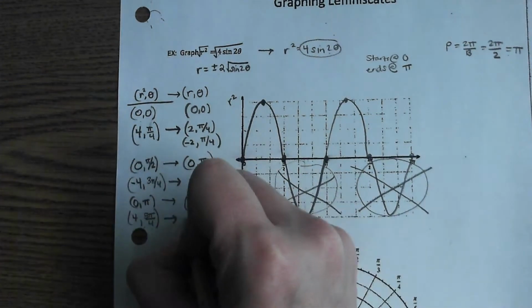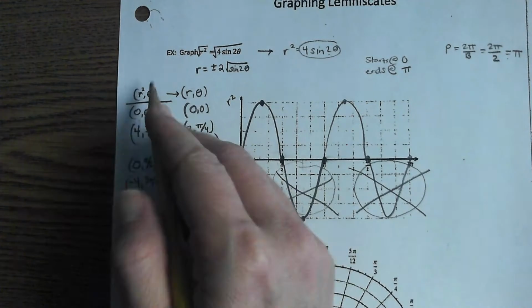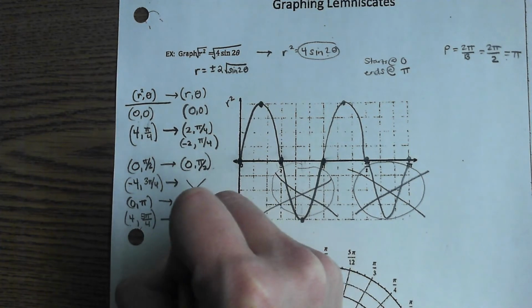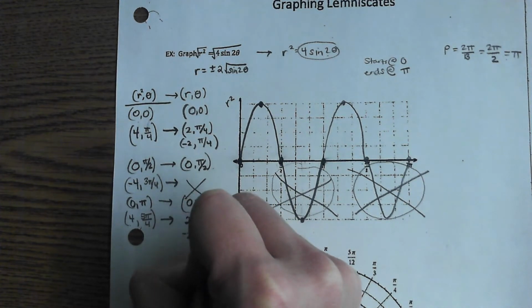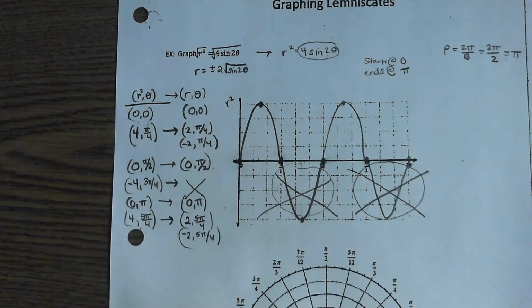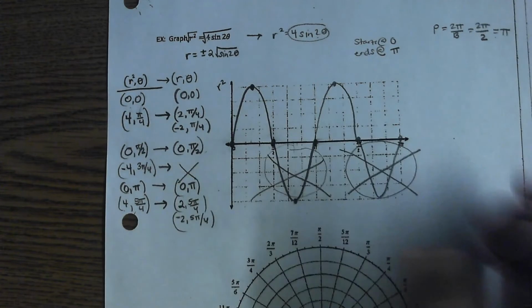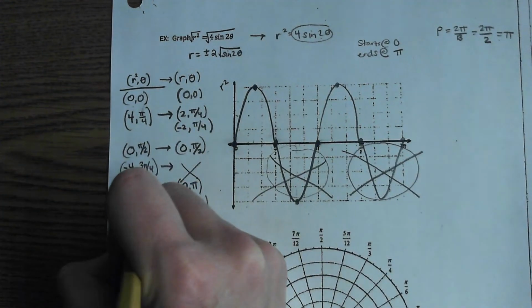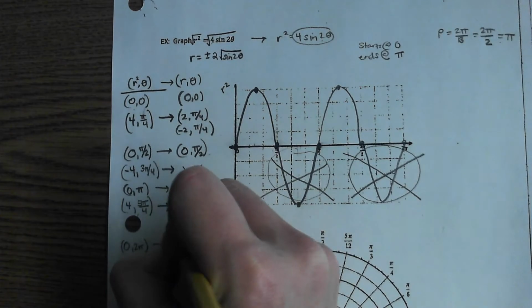Your r squared of 4 will give you r's of 2 or negative 2. And then lastly, we're back at the origin or the x-axis, so that's 0 comma 2 pi, which is what it is.